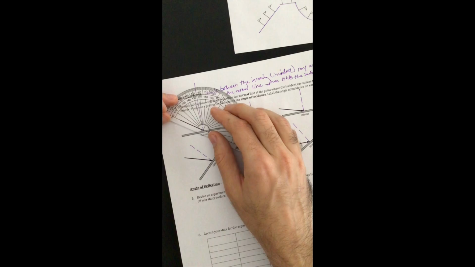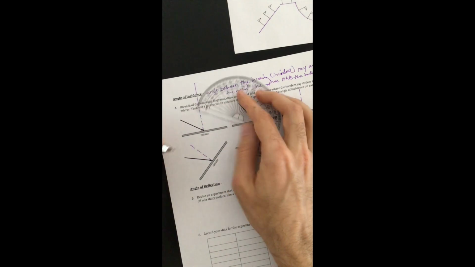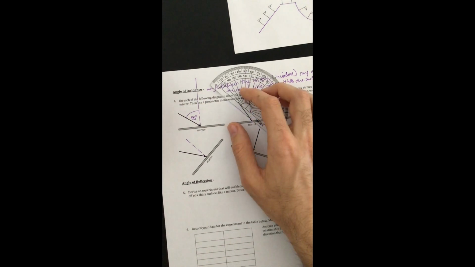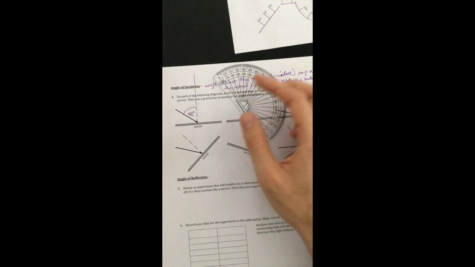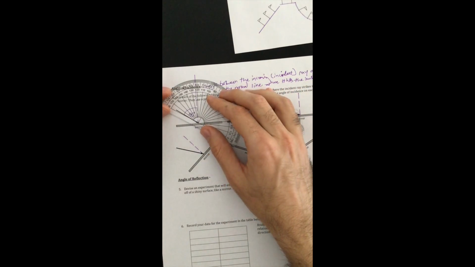All right, and be careful you're reading the right part of the protractor because you do have numbers at the top and the bottom. I'm starting from 0 here, and I'm going up to, it looks like halfway between 50 and 60. 55, I could count that over, and we got 55 degrees. So this angle, and you can mark it like this, 55 degrees. It's less than 90.